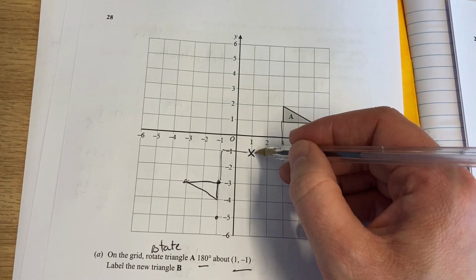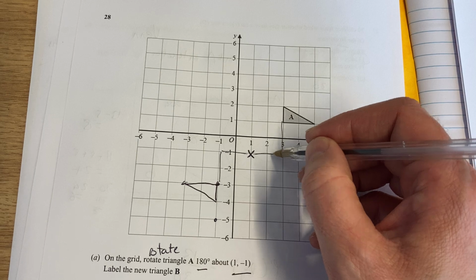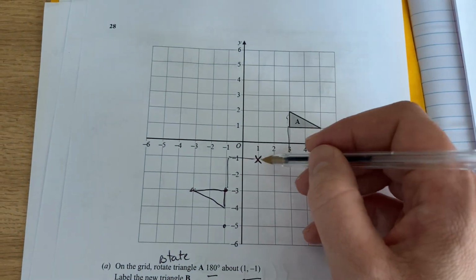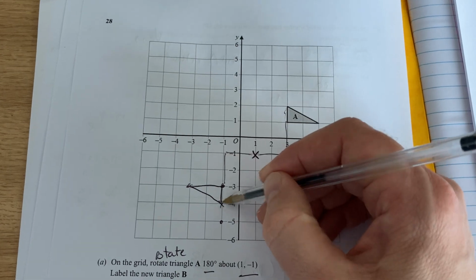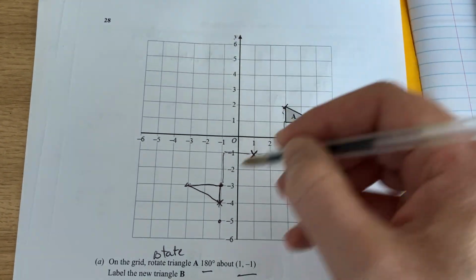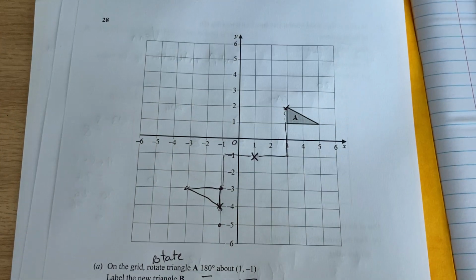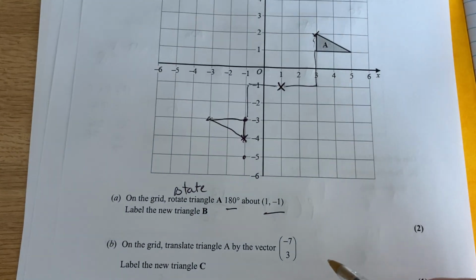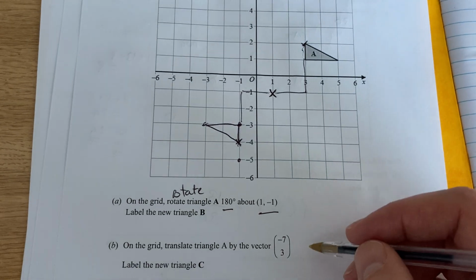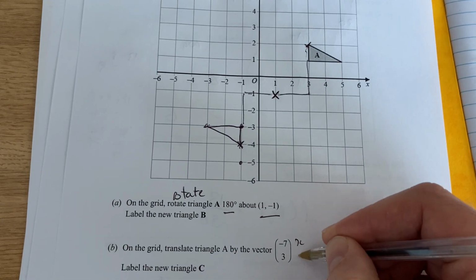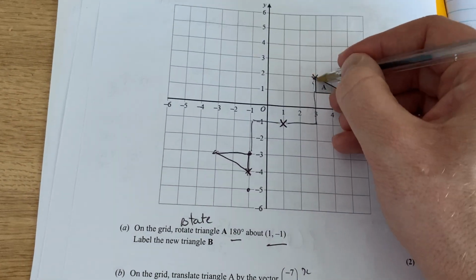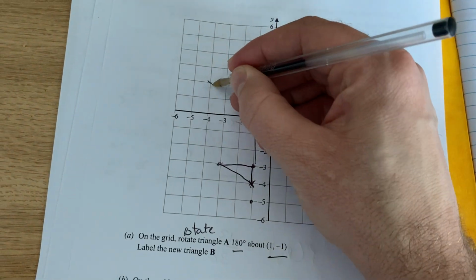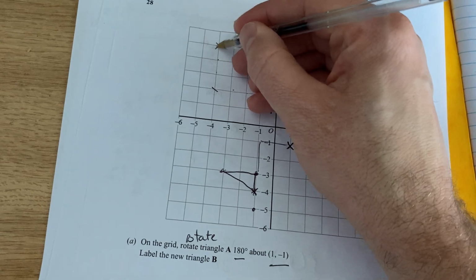Okay, so I could count to get each of those points, 2 across and 3 up, and I could go 2 across and 3 down to get from there to there. If you take each of those points and you count the same way. Okay, that'll give me 2 marks there. Now translate triangle A by the vector -7, so that's x, and then up 3. So take this point here, 1, 2, 3, 4, 5, 6, 7, and then up 3, 1, 2, 3.